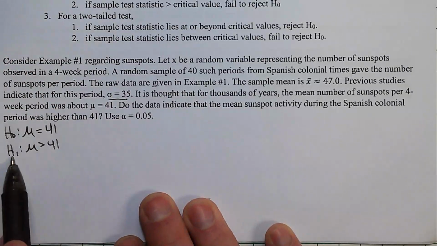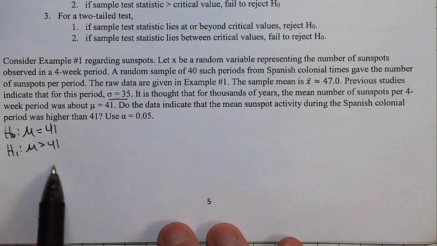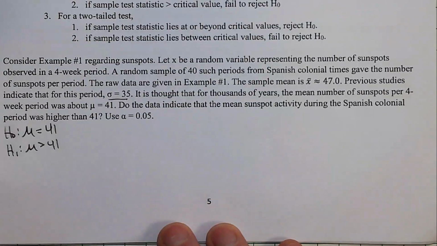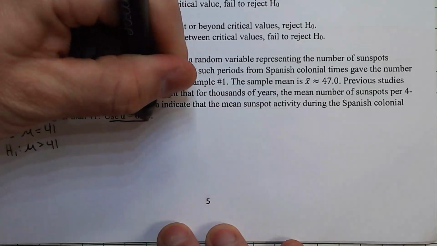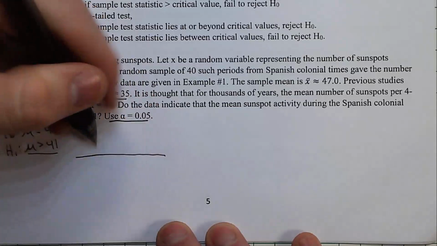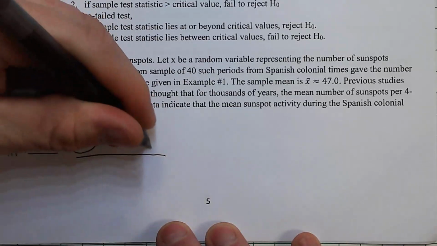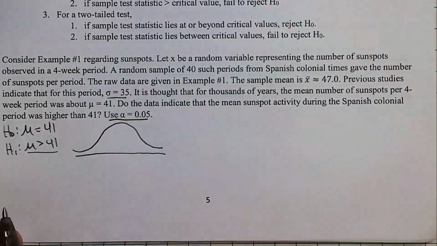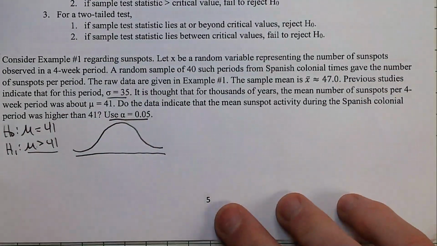Here's how the rejection region method works. You use your alpha and the alternate hypothesis, and you establish a region where you would reject. I'm going to draw a normal curve where 0 is in the middle because it's a standard normal curve.